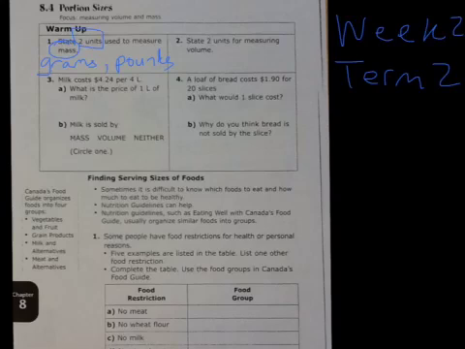Question 2 wants you to state 2 units for measuring volume. Volume indicates space occupied. So for example, how much room is the glass taking up, or how much space in the glass is the water taking up. So that can be measured in centimeters cubed or liters. Those are examples of volume measurements.